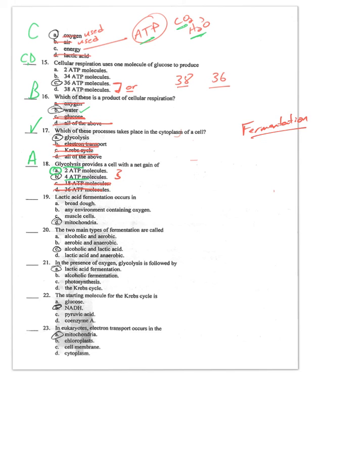So lactic acid fermentation is happening, first of all, in the cytoplasm. It's not in the mitochondria, so that can't be the answer, right? Any environment containing oxygen? Well, fermentation is when there is no oxygen, or little oxygen, right?